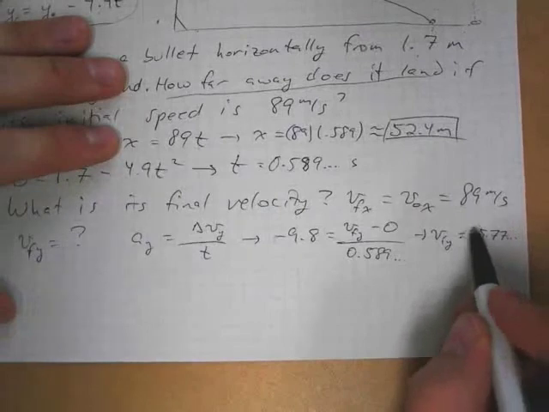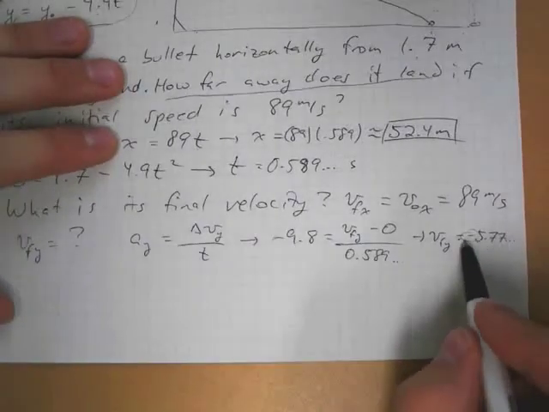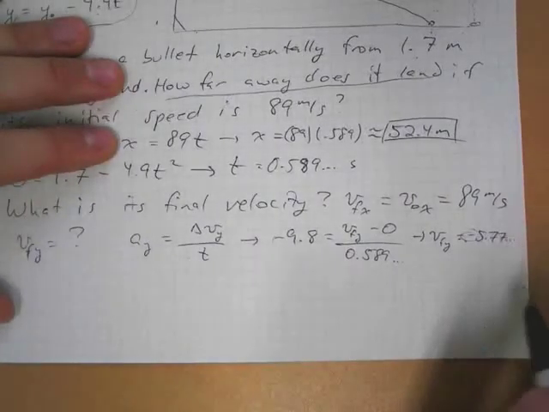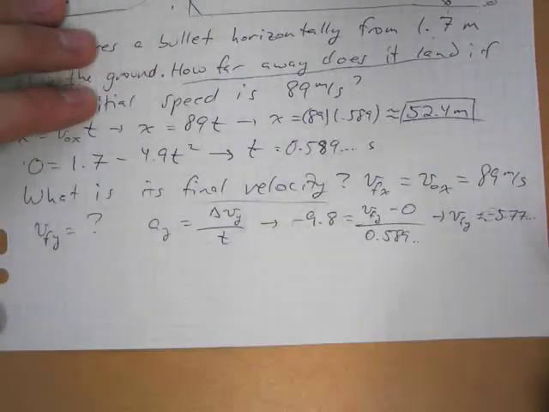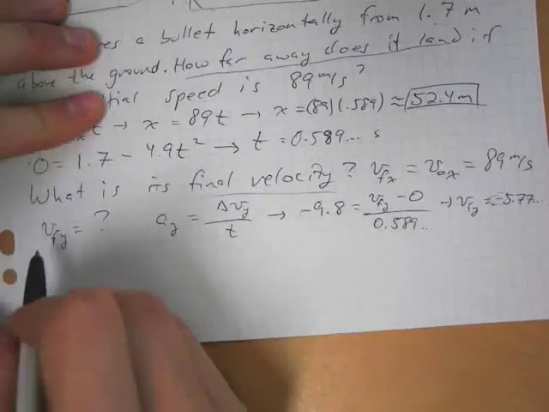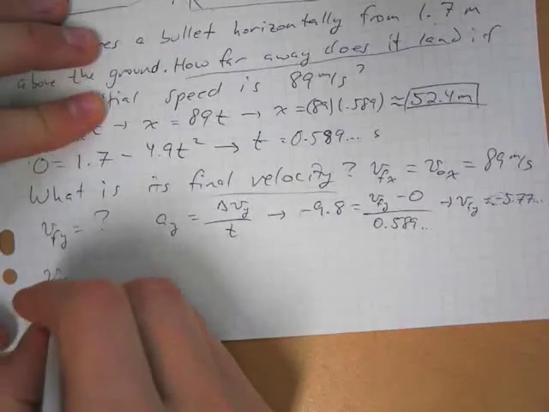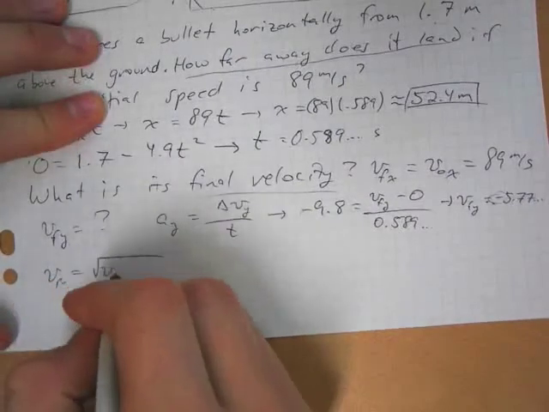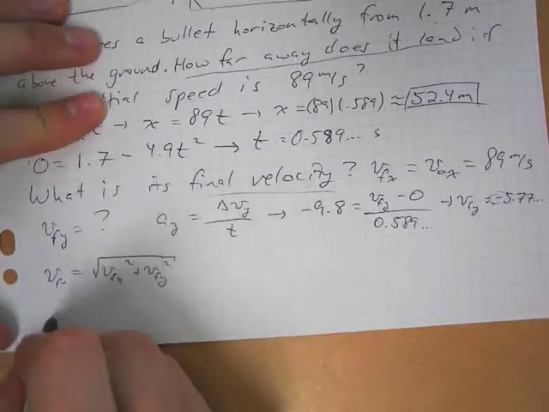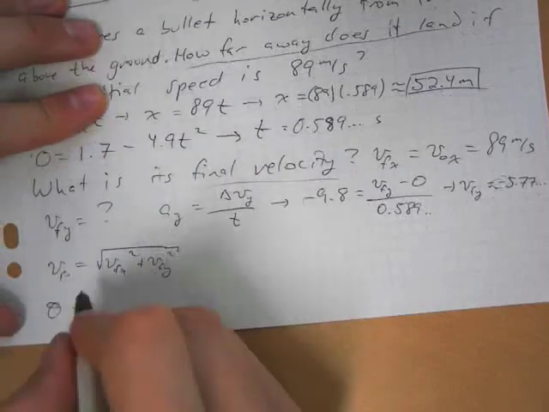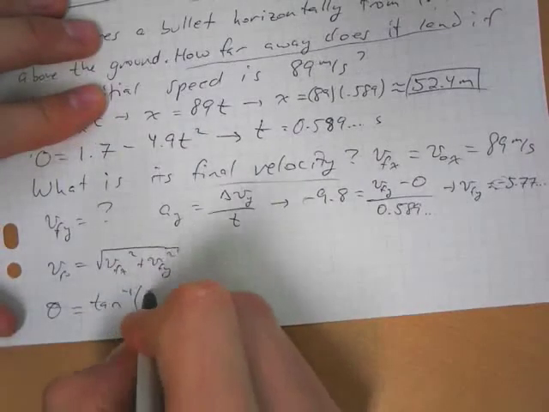But now when I ask for final velocity, velocity is a vector, so we need to find magnitude and direction. V final, of course, is the square root of v final x squared plus v final y squared. And the angle it's traveling at is the inverse tangent of v final y over v final x. We don't care about sign when we're doing this.